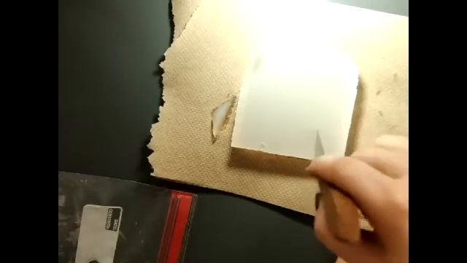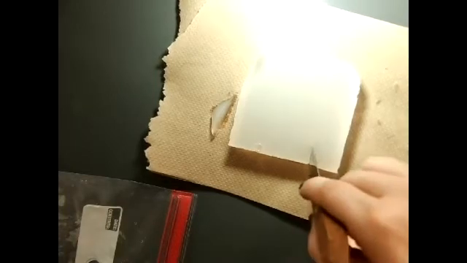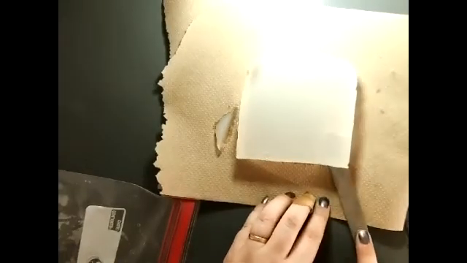Cut in. Okay, so this is our big piece. And we're going to call that 3 cubic centimeters, even though I know it's not.